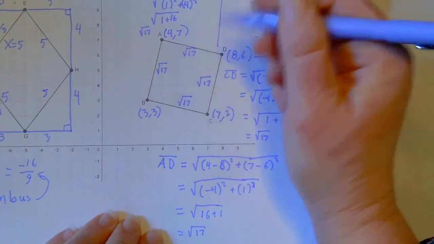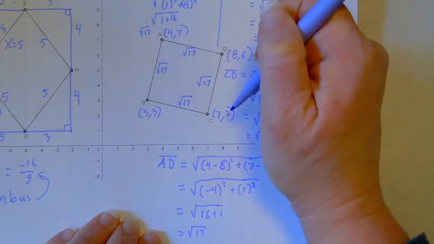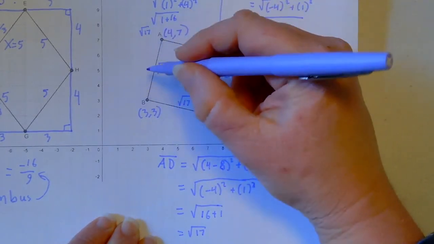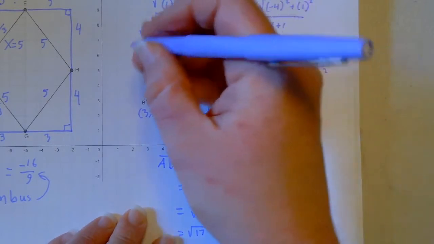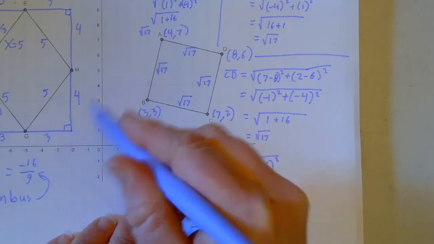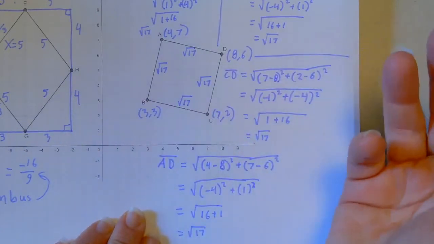And so I definitely have a quadrilateral with all 4 sides the same. So it's either a square or a rhombus. Now I need to check if the slopes are opposite reciprocals. So I can either use the slope formula or use slope triangles. I use slope triangles over here, so I'll use the slope formula over here so that once again, you can see both methods.